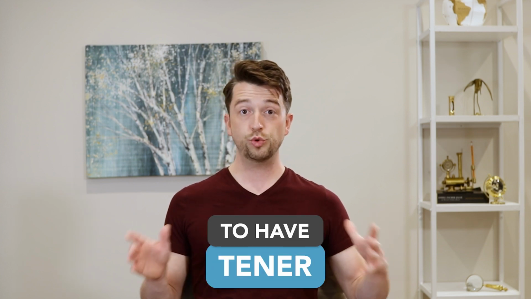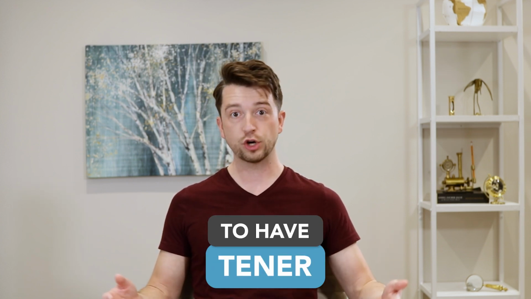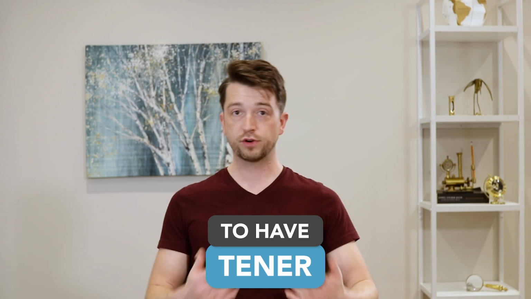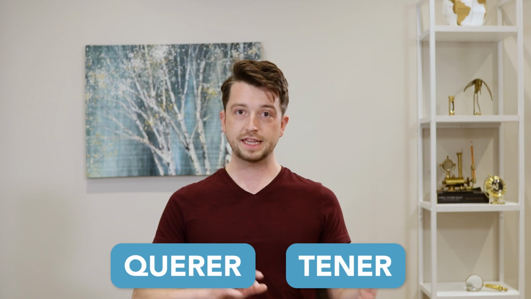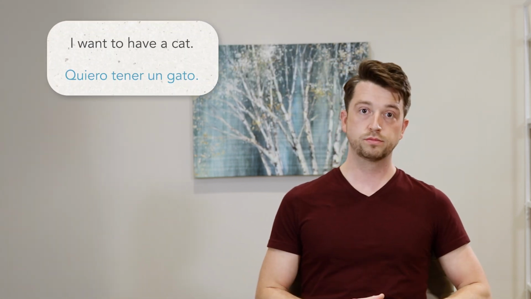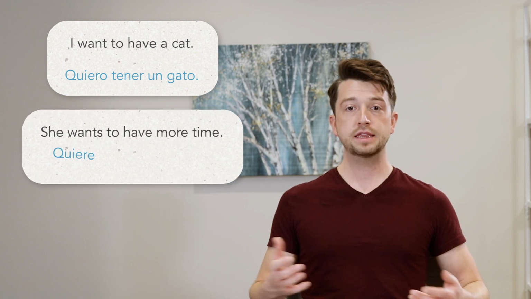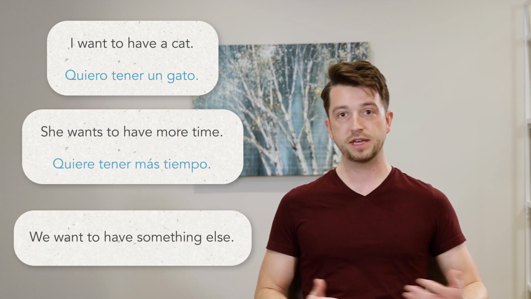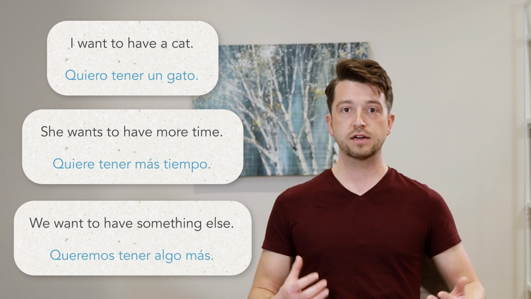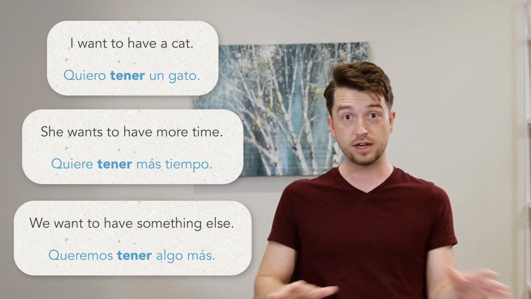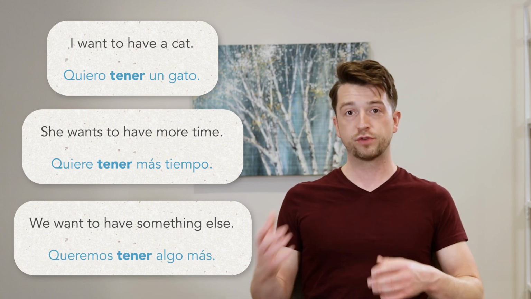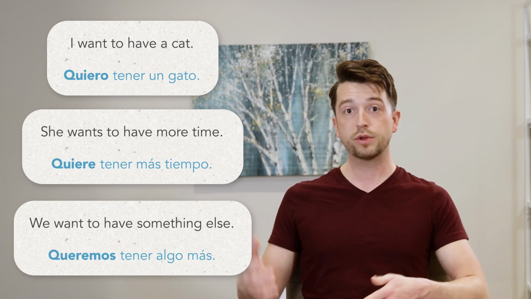Next, let's look at the infinitive tener, which just means to have. This is the basic form of the verb, and it doesn't change based on who it's referring to. The easiest way to practice this is using a form of querer right before tener. For example, I want to have a cat. Quiero tener un gato. She wants to have more time. Quiere tener más tiempo. We want to have something else. Queremos tener algo más. As you can see, in each case, the word tener doesn't change. It's not conjugated. Instead, we've conjugated the verb querer right before it to agree with who we're talking about.